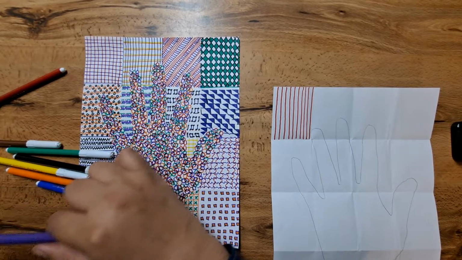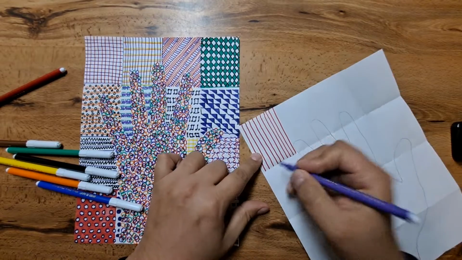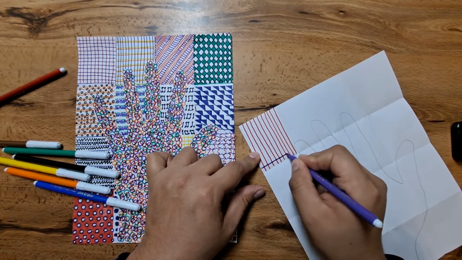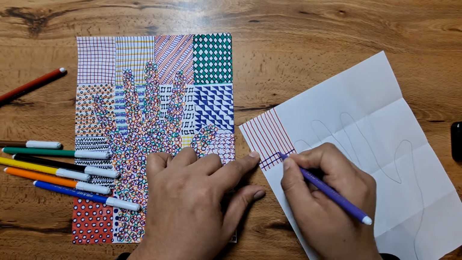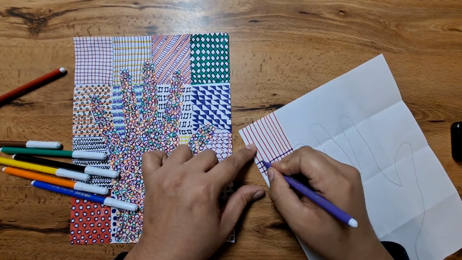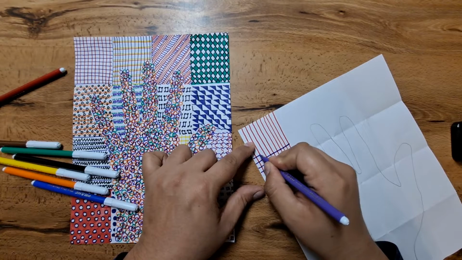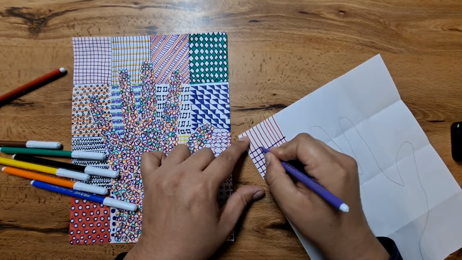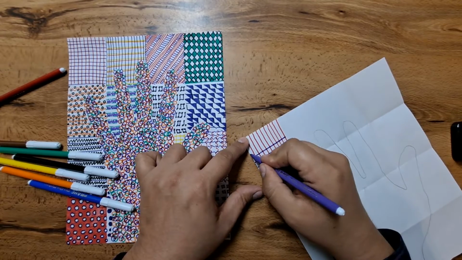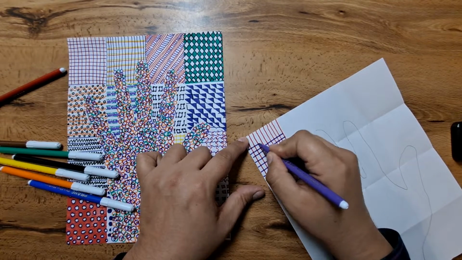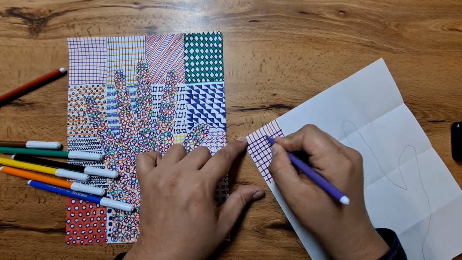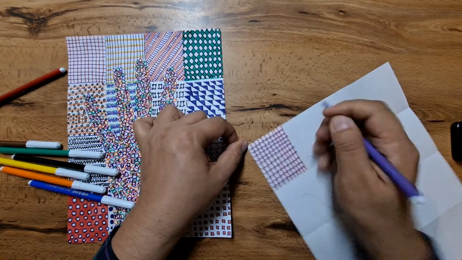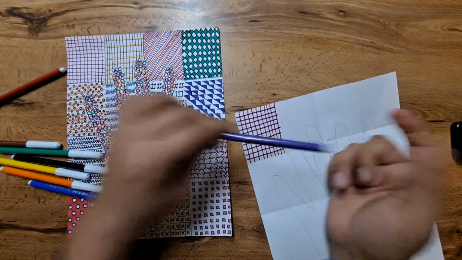Now we're going to get the purple. The red we did vertical, now we're going to do horizontal, from left to right. Nothing hard. This is just the simplest form of an expression of a line, which goes from point A to point B, but we're using it as an element of art.